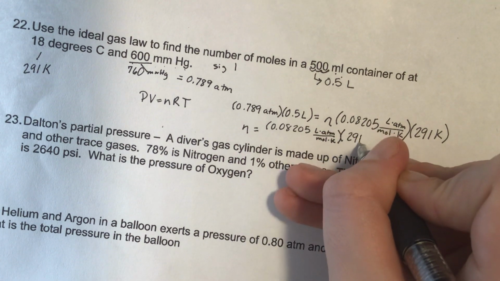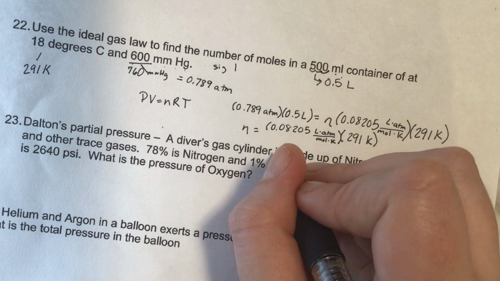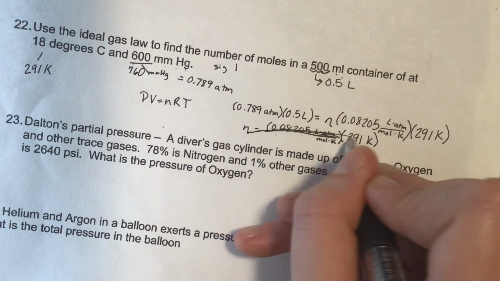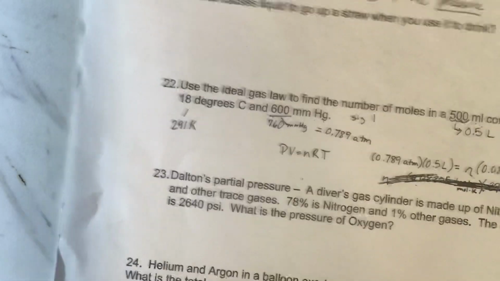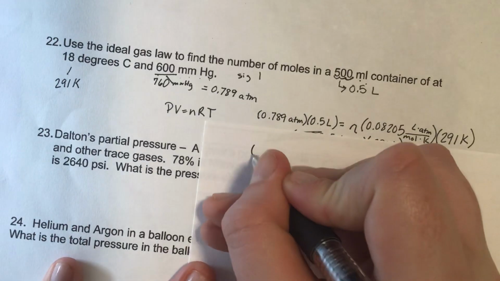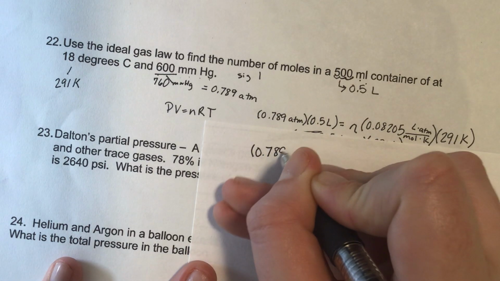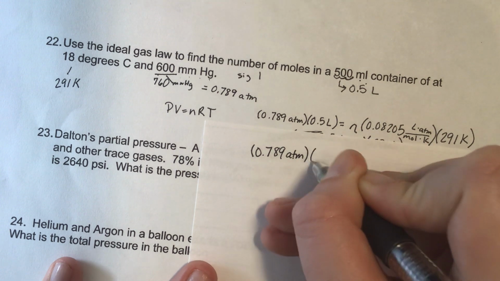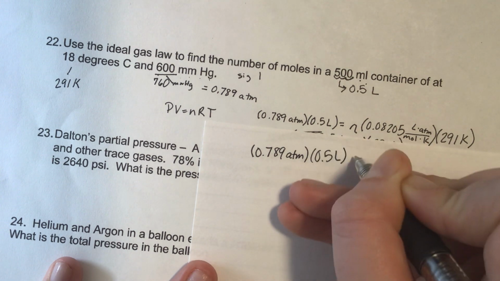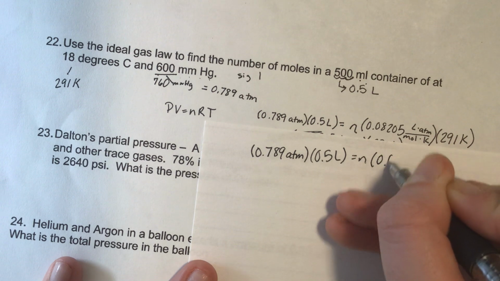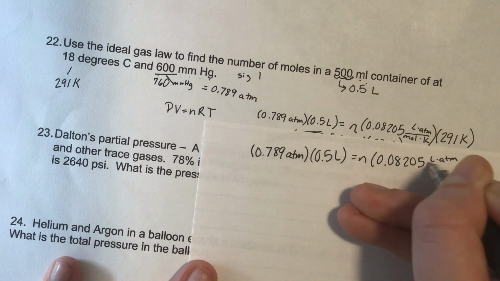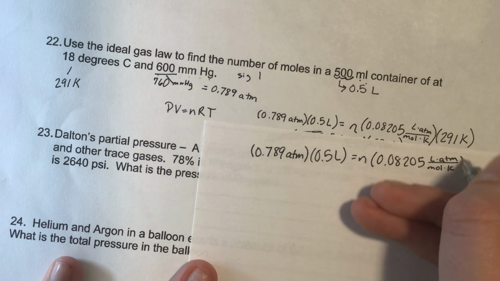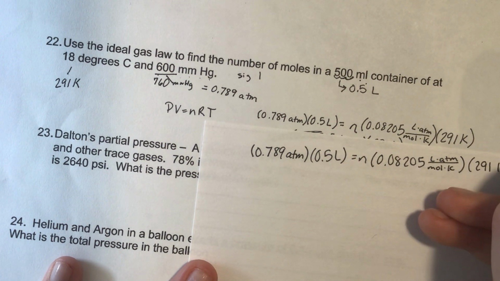Times 291 Kelvin. And, oh, I'm sorry. I'm going to actually cross that out because that's actually going to be on the bottom. And I apologize, I'm going to rewrite this for you. So sorry about that. All right, so we'll plug this in. 0.789 atmospheres is equal to n times R, moles Kelvin, times 291 Kelvin.